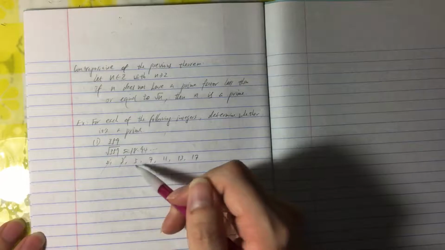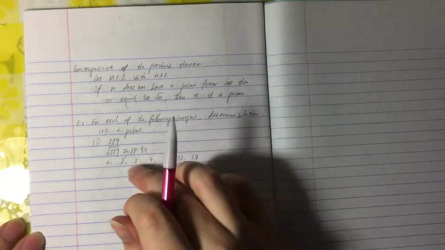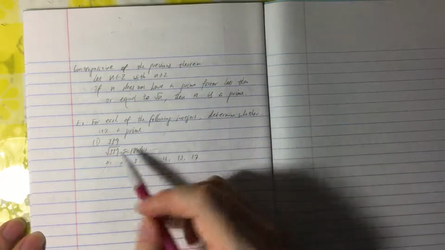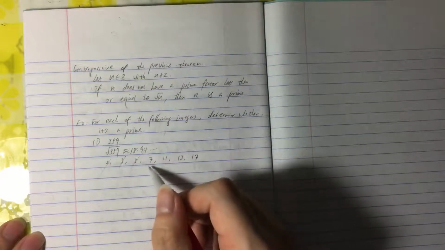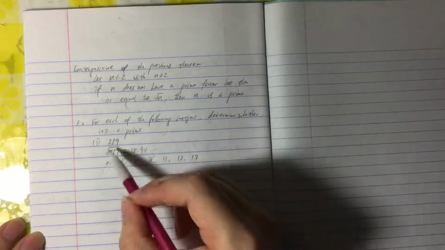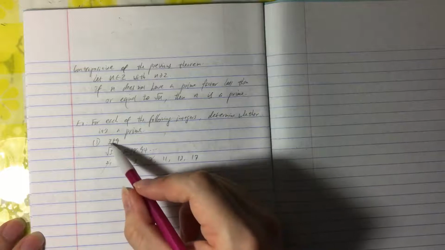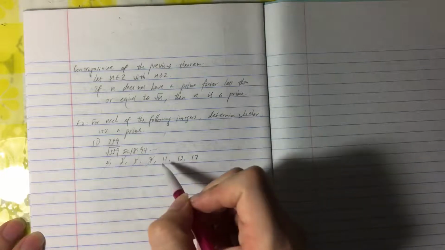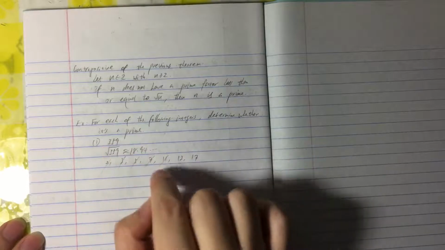Take 359 divided by 5. We don't get a whole number. That means 5 is not a prime factor of 359. Take 359 divided by 7. We don't get a whole number. That means 7 is not a prime factor of 359. Next, take 359 divided by 11. We don't get a whole number. That means 11 is not a prime factor of 359.